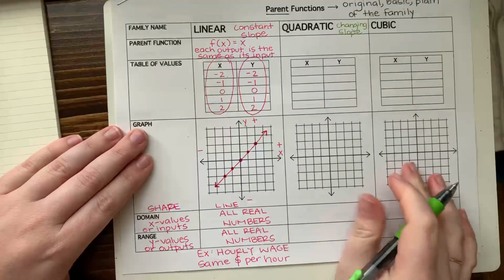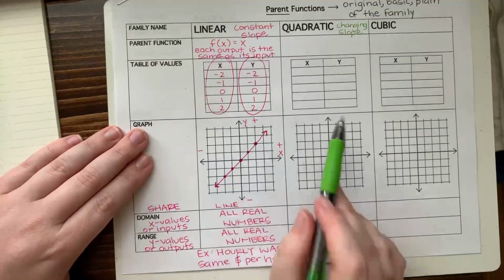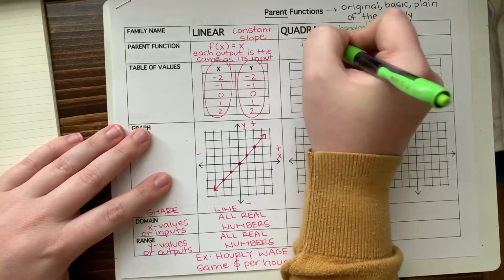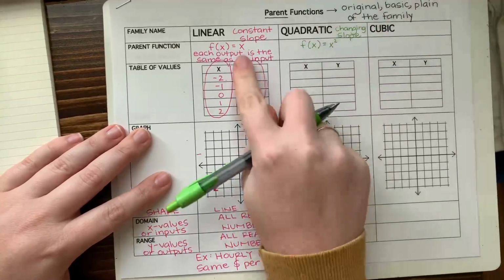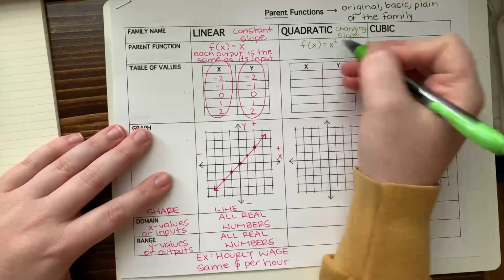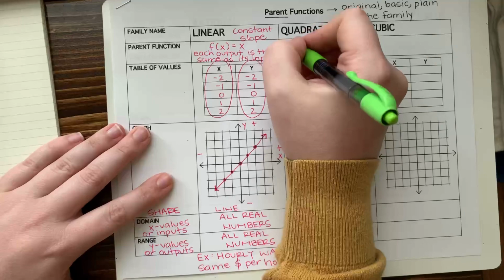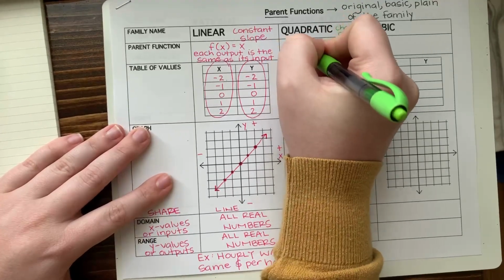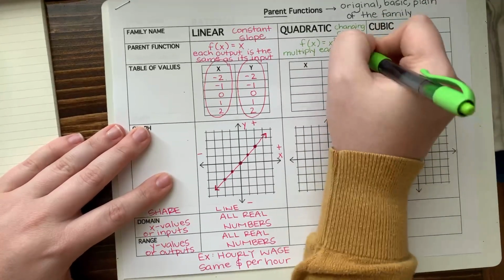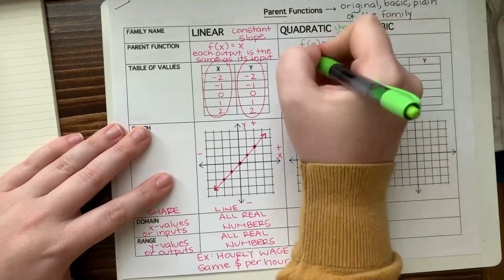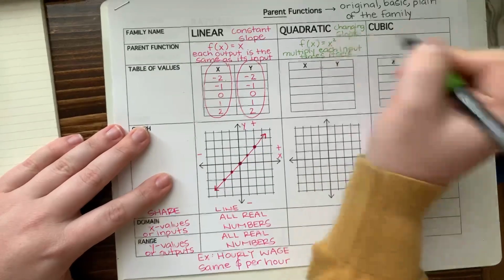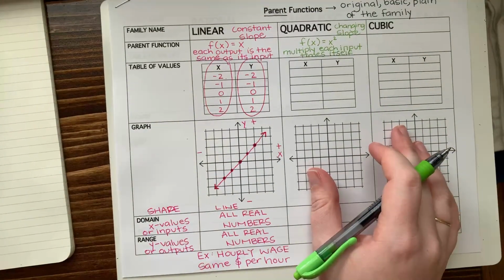It's not the only graph with a changing slope, but in comparison to linear, it does have a changing slope. Our parent function is f of x equals x squared. Notice parent doesn't have anything added to it, doesn't have anything multiplied by it. It's just the x and what we do to that x. And what this means is we're going to multiply each input times itself, or we're going to square it. Multiply each input by itself.